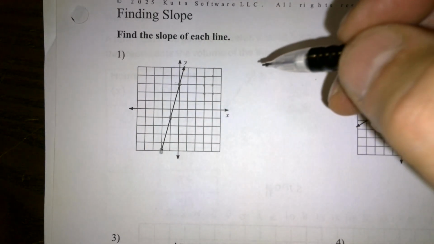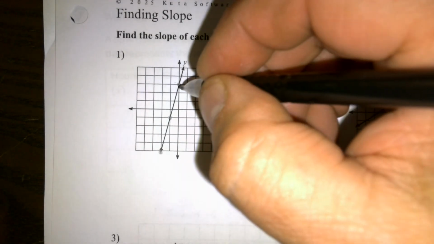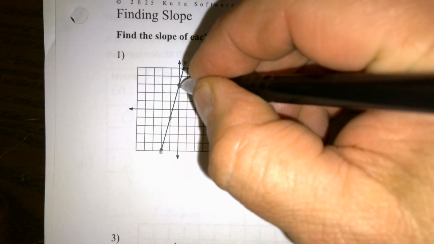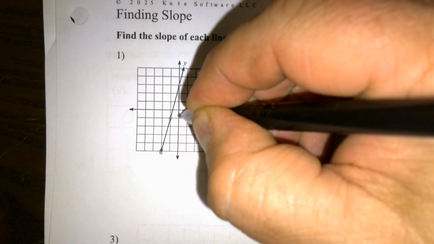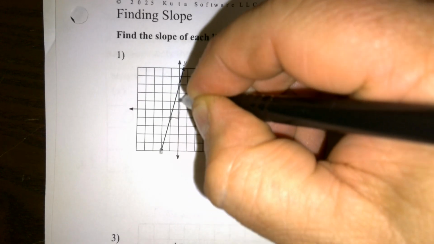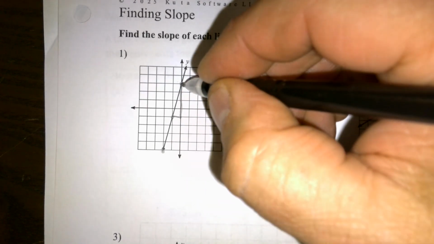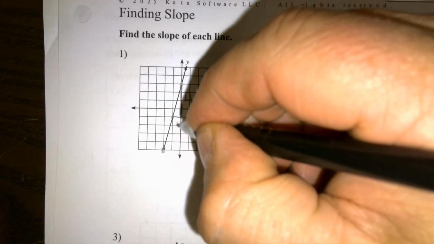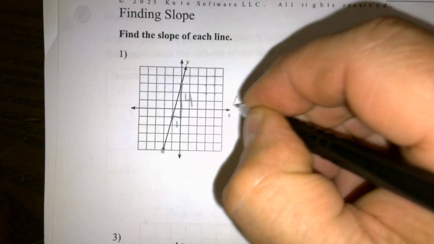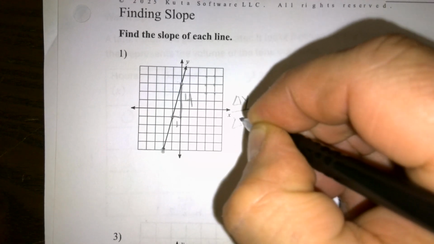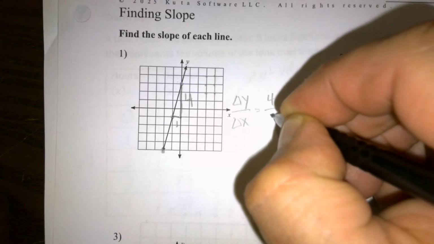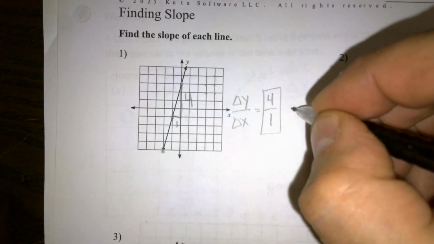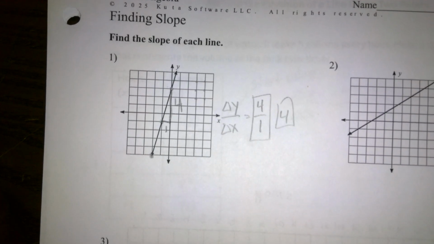Once you find 2 points, you're going to go ahead and make a slope triangle. And I always recommend going down and over. So draw down, draw over. And here we have 1, 2, 3, 4 as the length, and this length is 1. So our change in y over a change in x is 4 over 1. Or just 4, right? I like that better. Why do I do 4 over 1 when you can make it simpler?